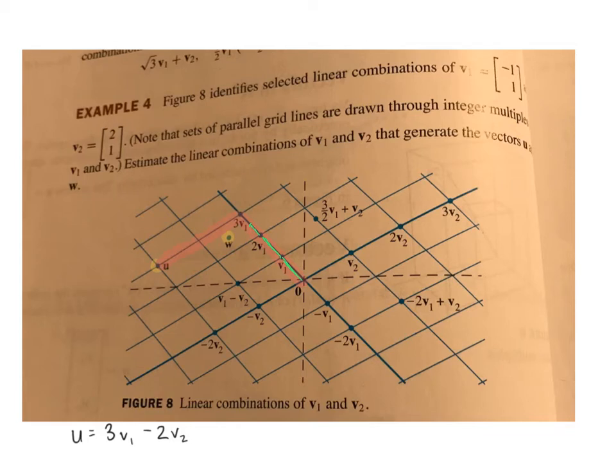And then I need to go backwards half-ish of a v2. And so my w vector is equal to, let's say, 2.5 v1 minus a half v2. I don't know why I wrote 0.5 and then 1/2. And so now I've got w as a linear combination of u and v. You can look at some other examples in this one, but those are the two that we needed to figure out for this example. Okay, so that's how we can geometrically establish linear combinations, and we'll see how we do that algebraically.